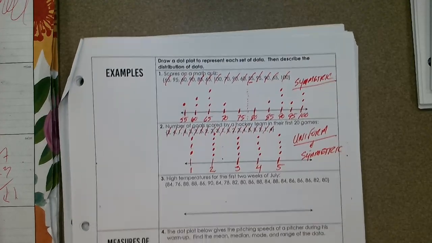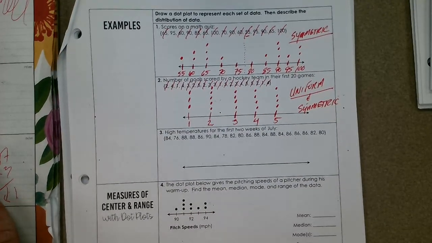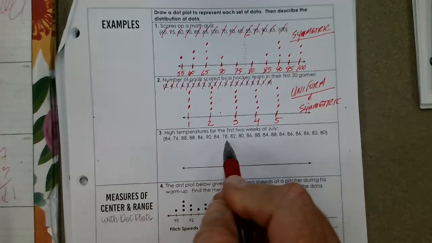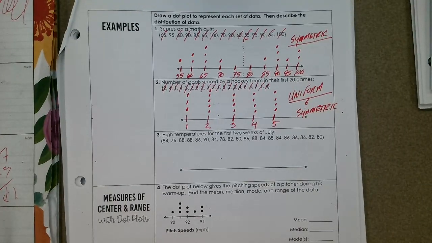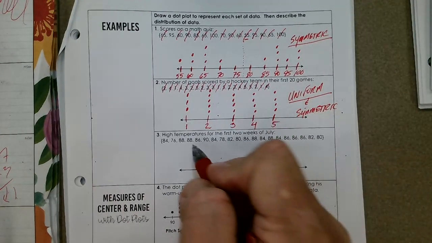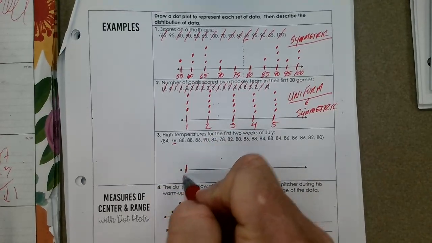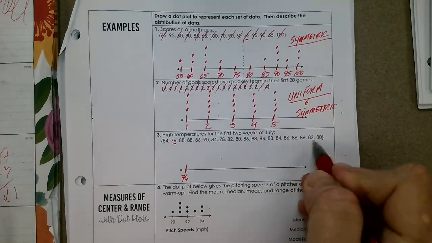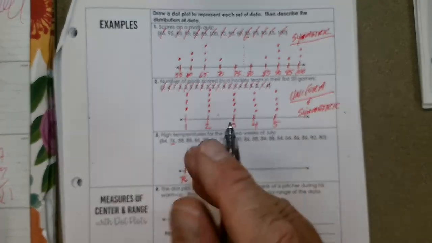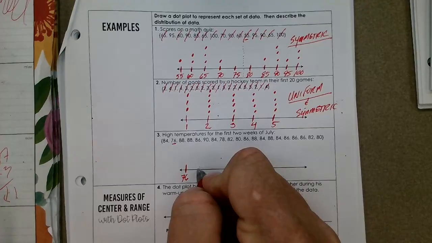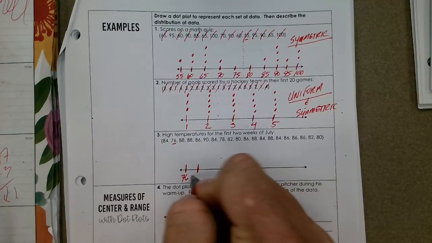Next one, number 3. Go ahead and do that. Pause the video if you're at home. All right, I'm going to go ahead and crank this thing out. Oh, we have a bunch of even numbers here. They're all just about even. So I'm going to be counting by twos. That's going to be my interval across the bottom. And it looks like the smallest number here is 76, right? 76, and I'm going to have to get up to 86, 88, 90. So my spacing is going to have to be pretty close, right? And what I mean by spacing is how close they are.